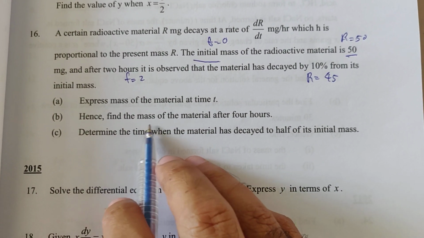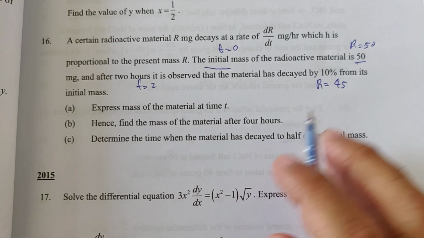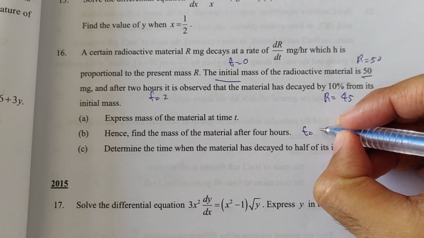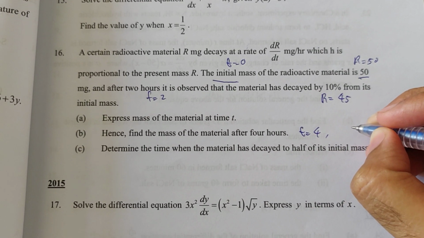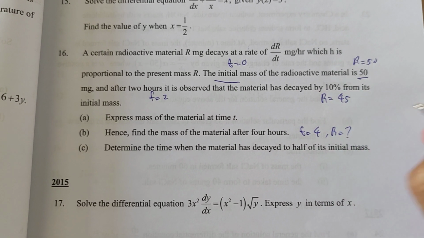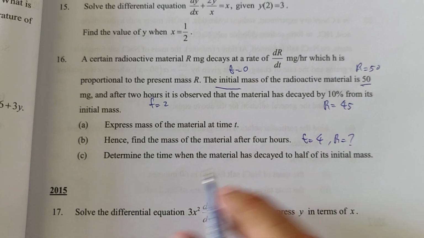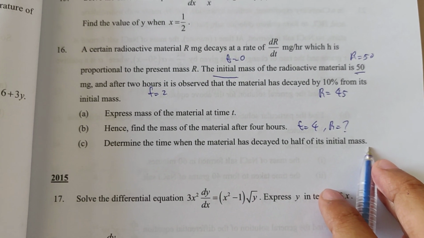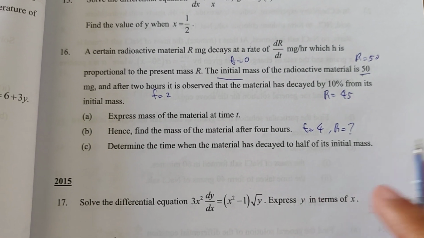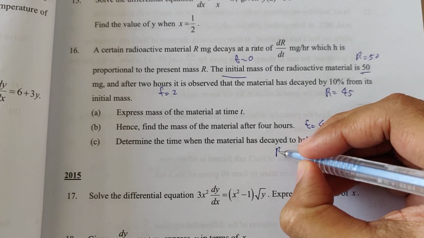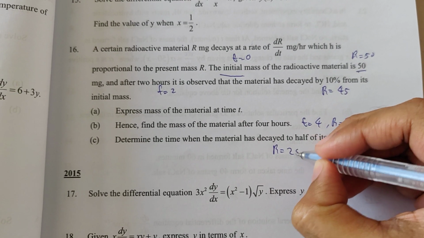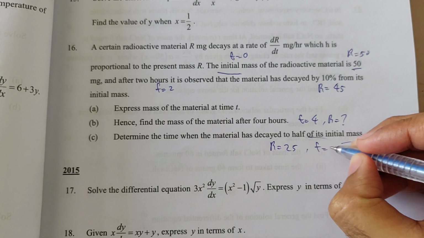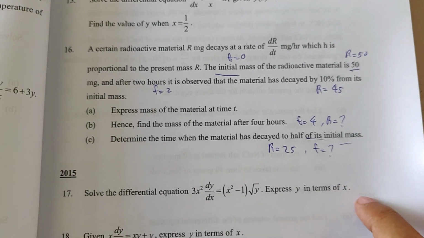Okay, hence find the mass of the material after 4 hours. What can we say? T equals to 4. R is what we're trying to find. R question marks. Determine the time when the material has decayed to half of its initial mass. R equals to 25, half of its initial mass. T question marks. Are you okay?